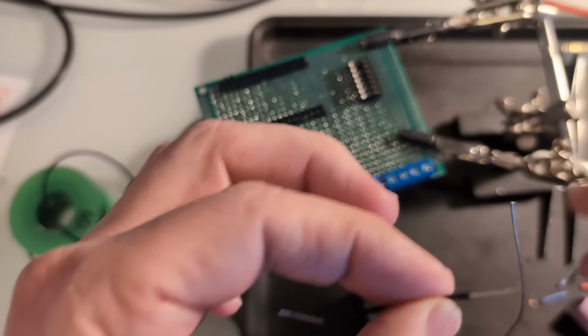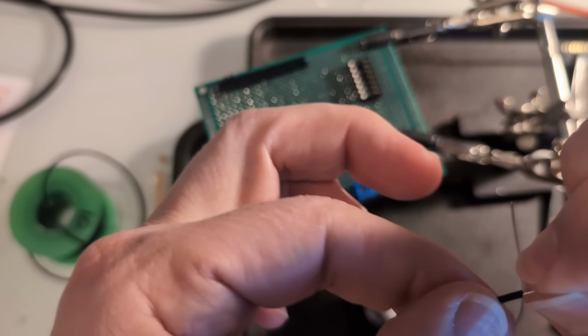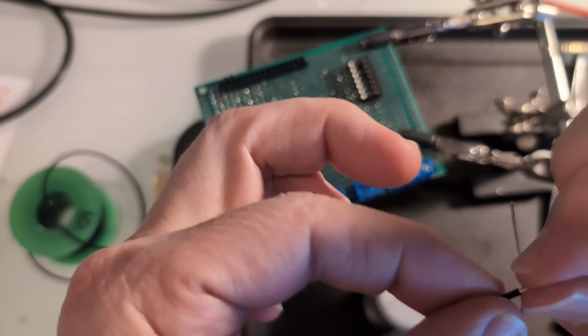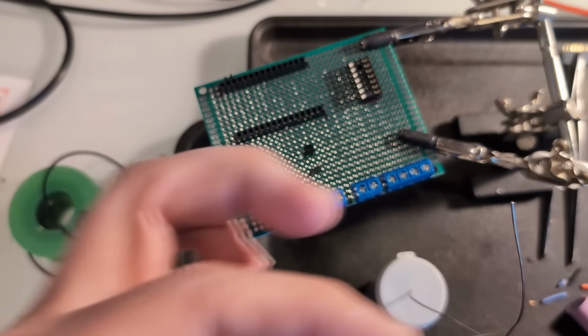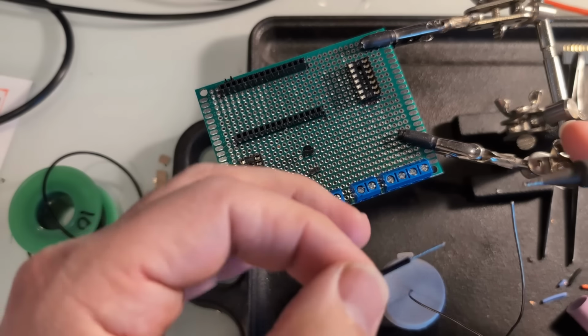twice and cut once, but that's funny. I don't think that's true.